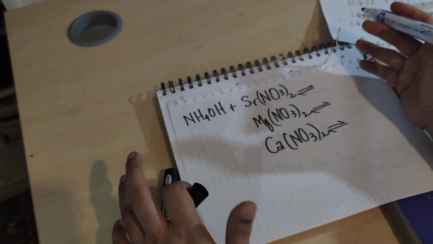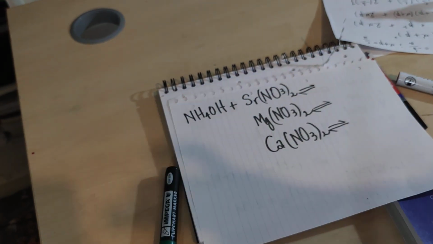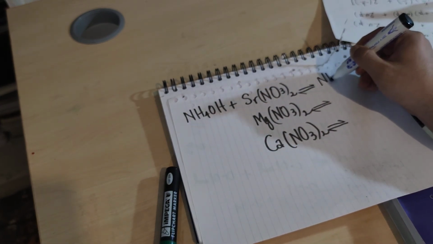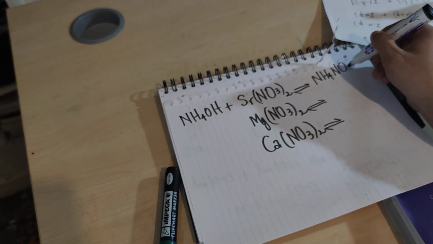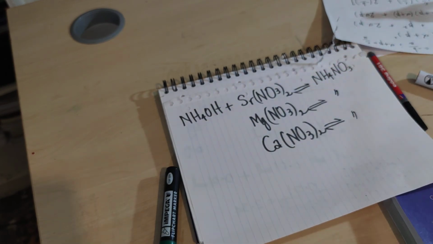And we know that ammonium nitrate would form a very orangish precipitate. The precipitation would take place, and then you'd have magnesium hydroxide, calcium hydroxide, and strontium hydroxide in there as well, which is a milky sort of precipitate. So precipitation would take place in either case.